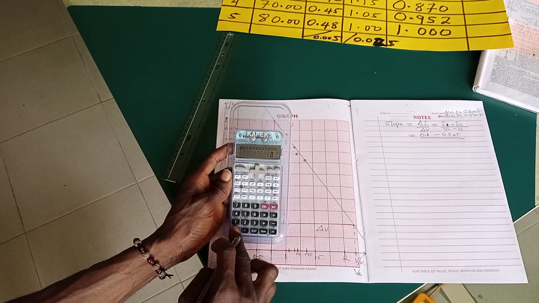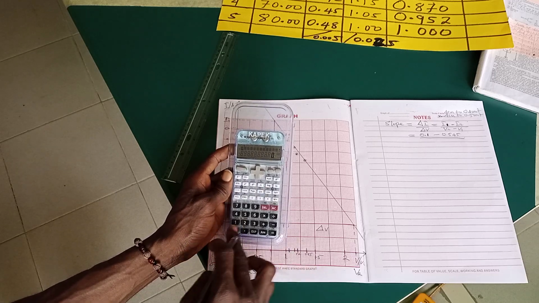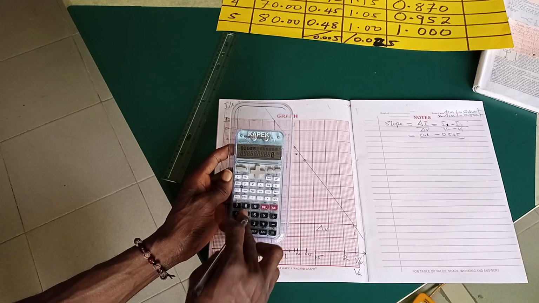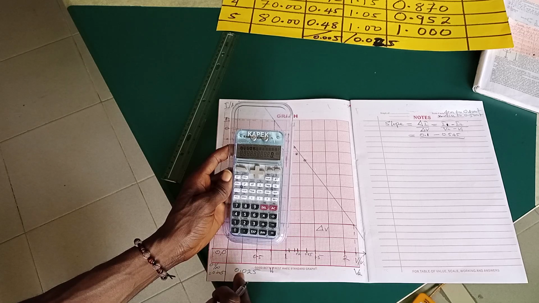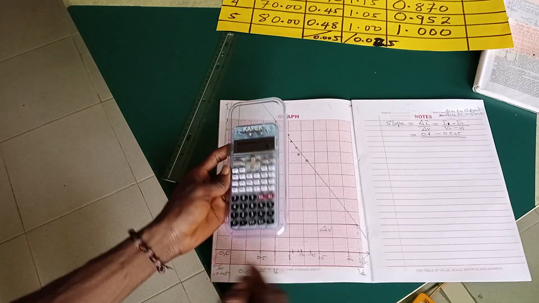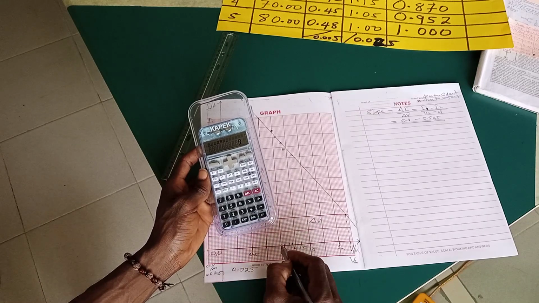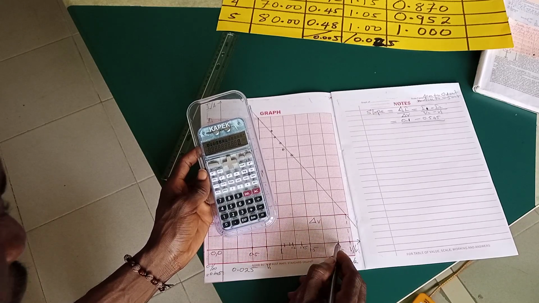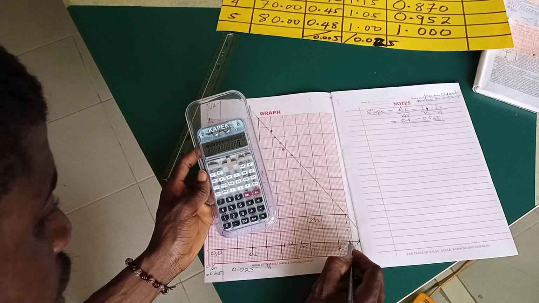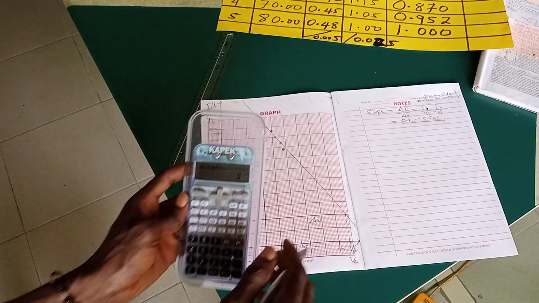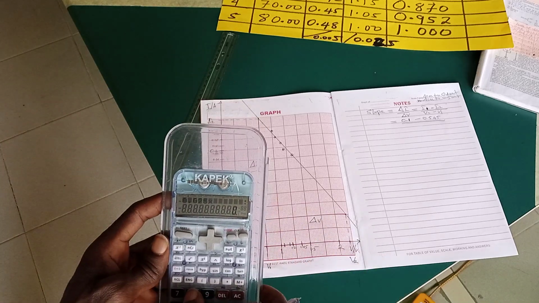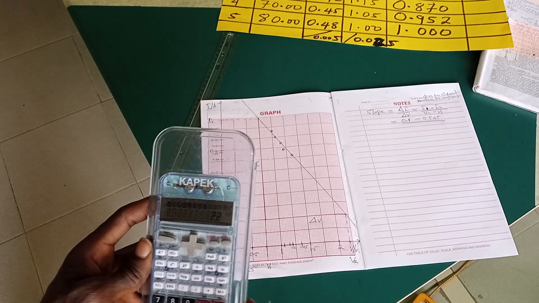Just say 0.025 times, let's count. This is 10, 20, 30, 40, 50, 60, 70, 80. This is 88. It's on 88 times 0.025. That will give you 2.2.